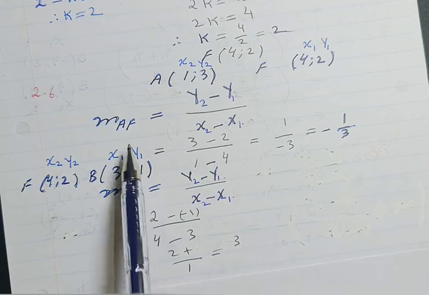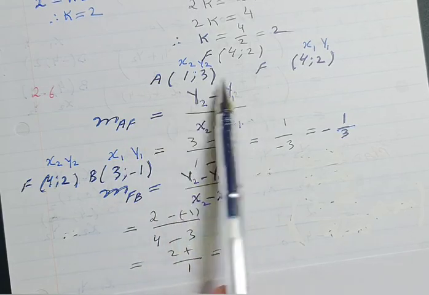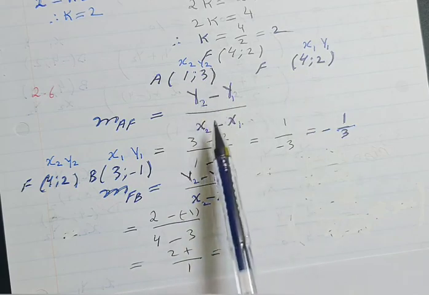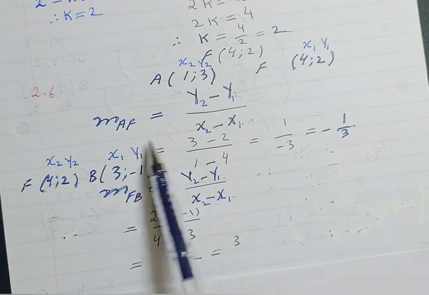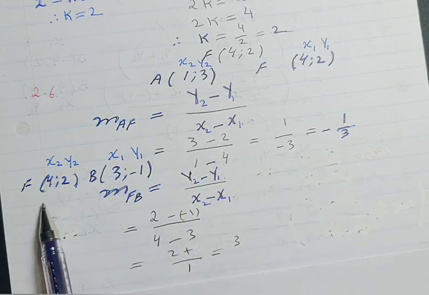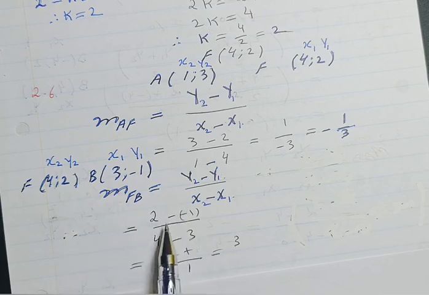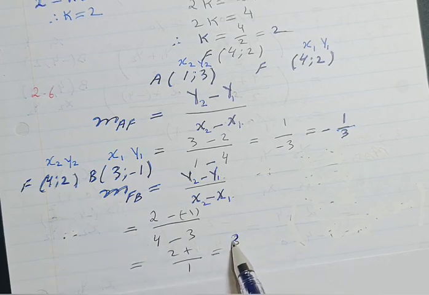So I'm gonna take the gradient between AF. So these are my coordinates of A and F, x1 y1 x2 y2. I plug it into this formula. I get the gradient between A and F is negative 1 over 3. Now I'm going to take the gradient between FB. So this is my x1 y1 x2 y2. I plug it into this formula, and the gradient between F and B is 3.